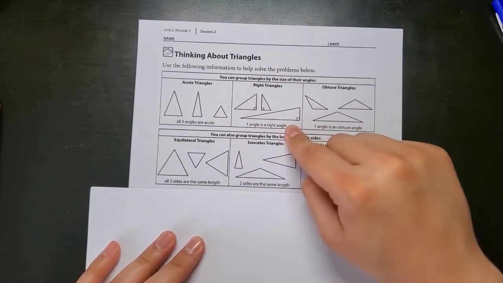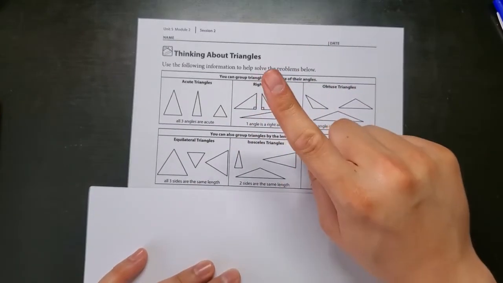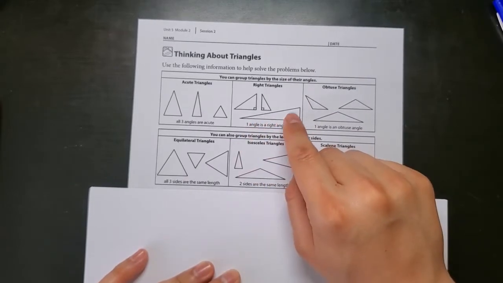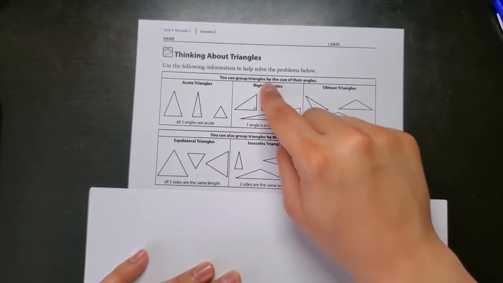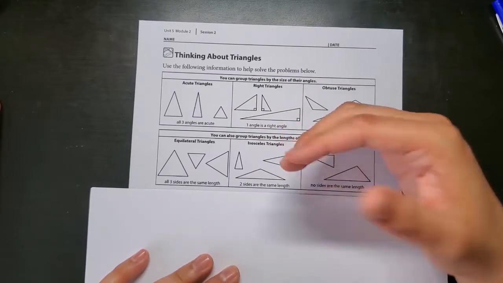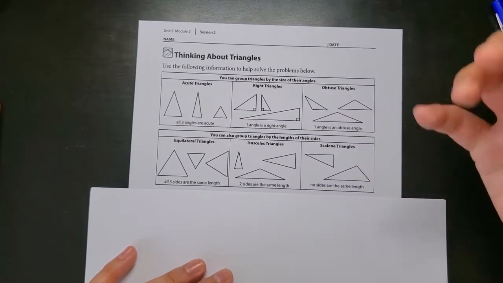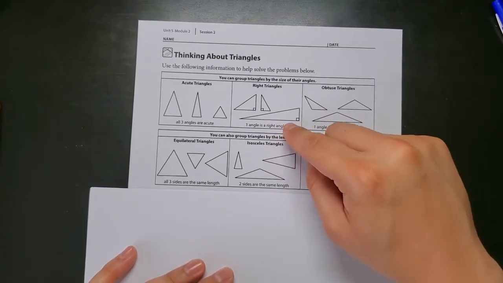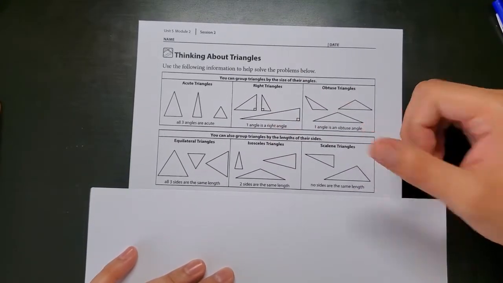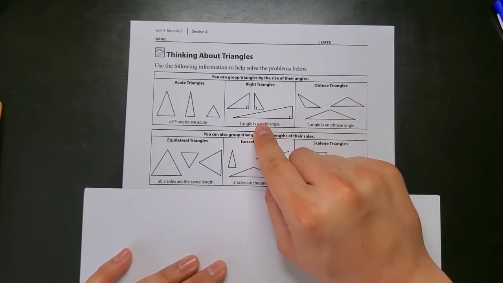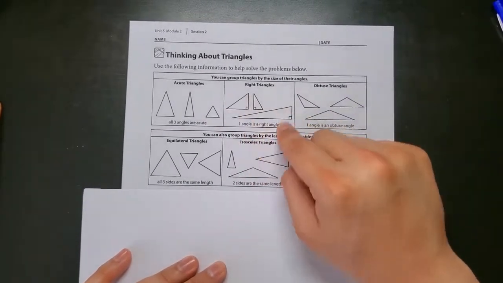For this one, only one can be a right angle. And if one of the angles in a triangle is right, then it is a right triangle. And I'm wondering, and the kids don't believe me, why is there only just one? A challenge is, can you draw a triangle with two right angles? If you're really curious about that, you can see if you can figure that out. But if only one has a right angle, then it is a right triangle.